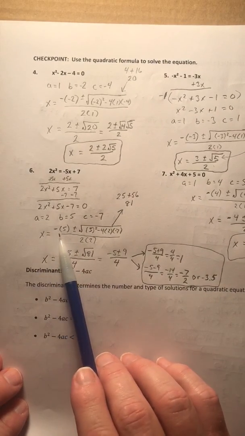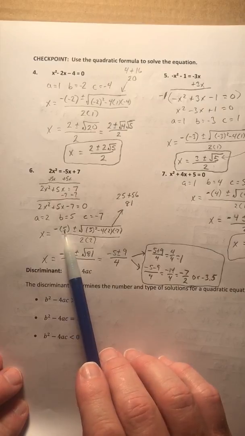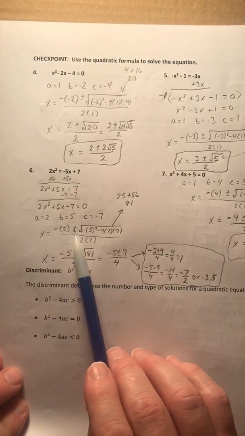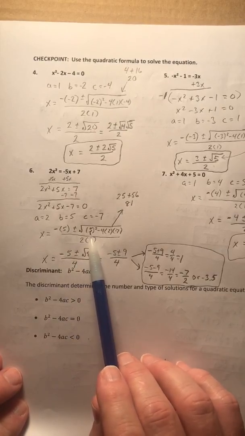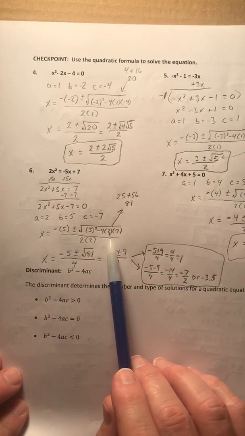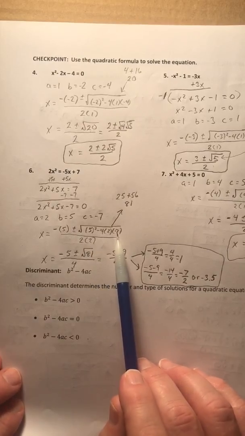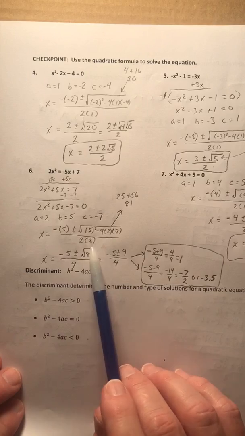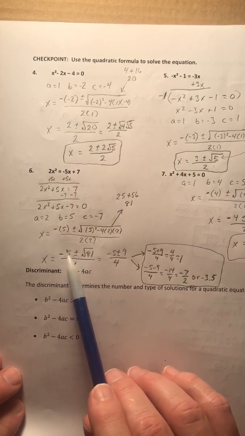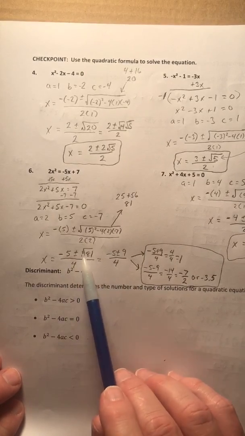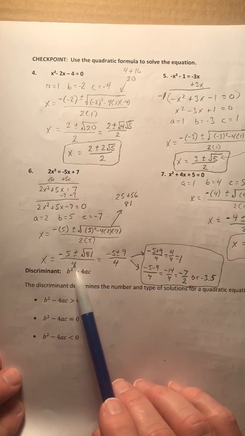So we get x equals a negative B, which is 5, plus or minus square root of B, which is 5, squared, minus 4 times A, which is 2, times C, which is -7, all over 2 times A, which is 2. So again, -5 brought it down. Plus or minus square root. 2 times 2 gave me 4.